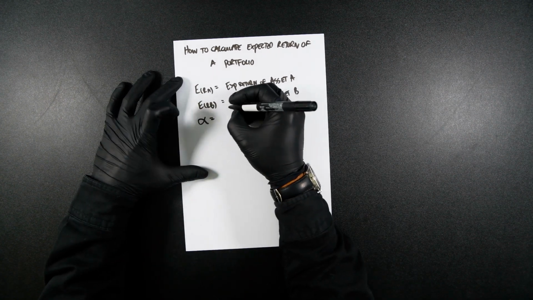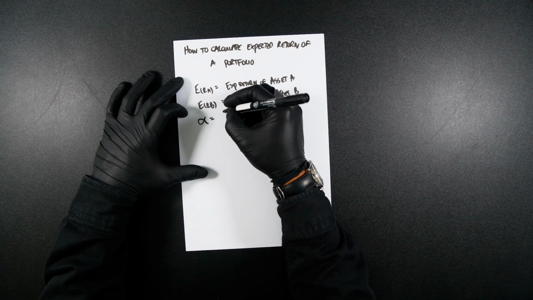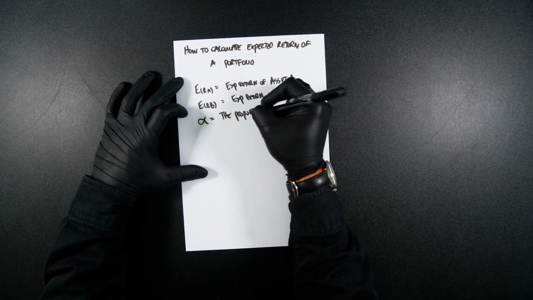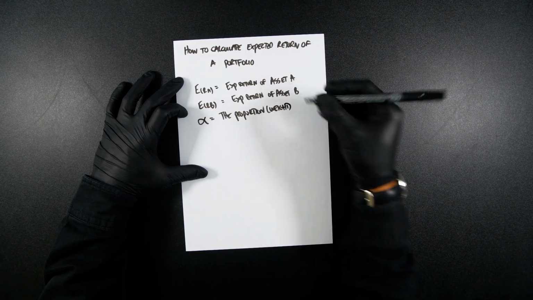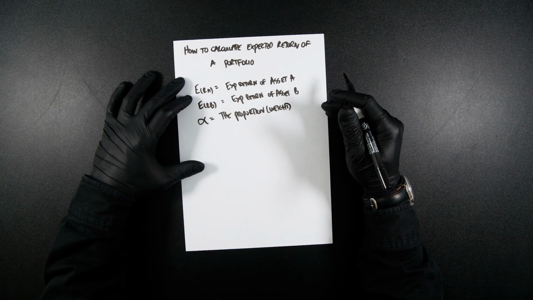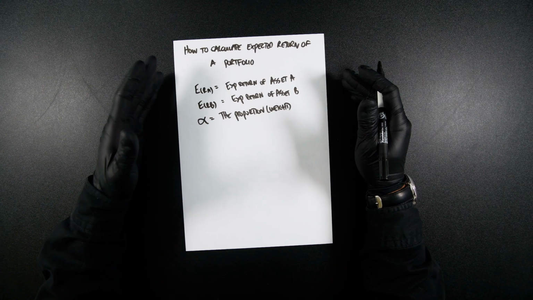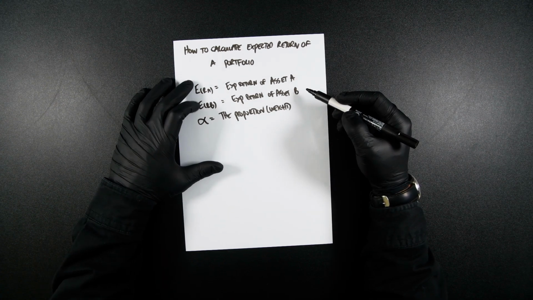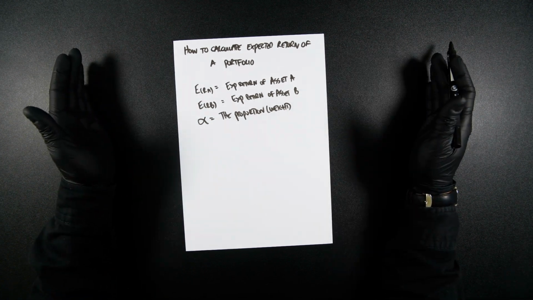We're going to now use this to represent the proportion, which is the weight of the portfolio that's invested in asset A. So it's between 0 and 1. So let's say you put 40% of your money into this and 60% into that. It will be 0.4 and 0.6.